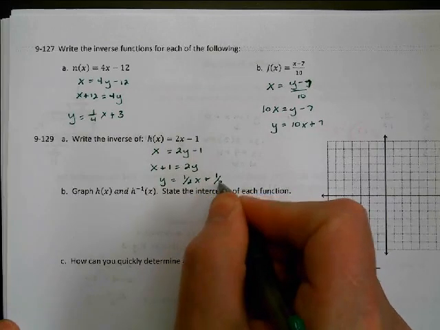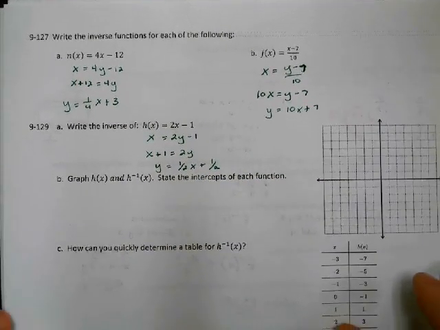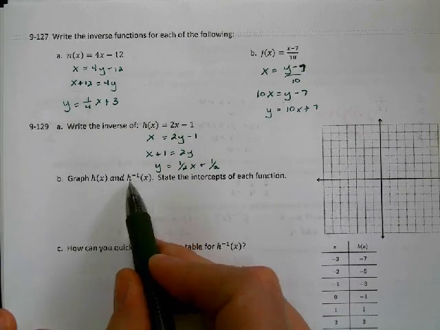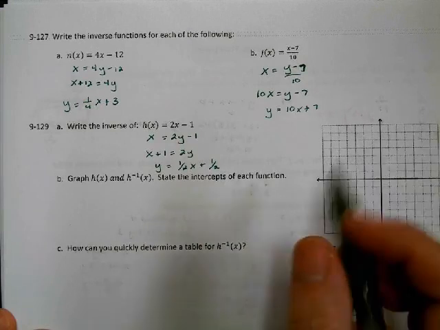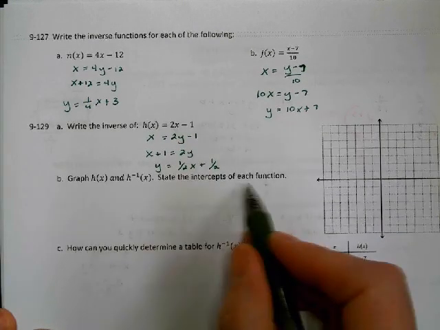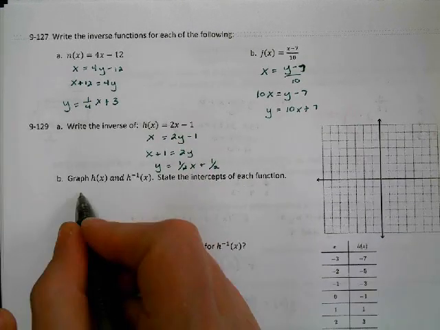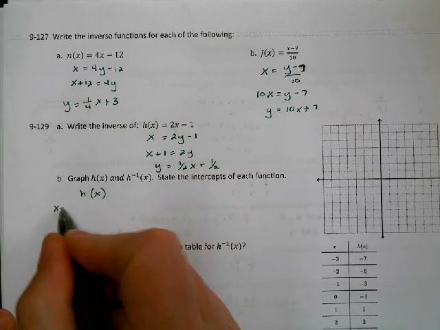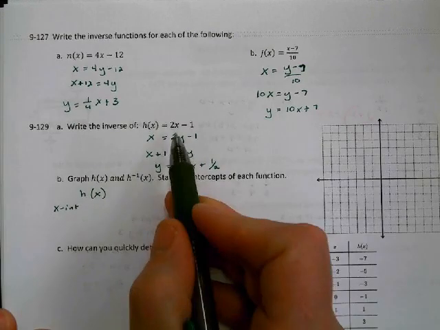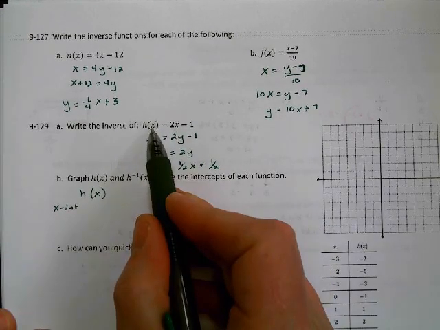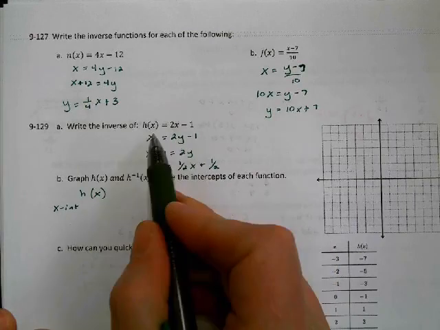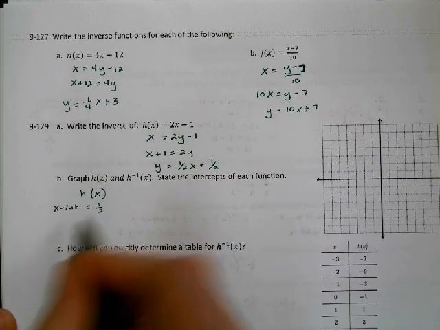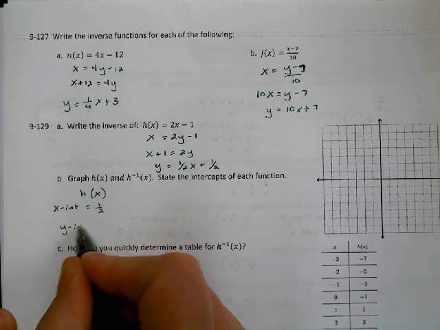All right, so we've got h of x and h to the negative 1 of x, so the inverse of h of x. State the intercepts of each function. All right, so h of x, the x-intercept is when y is 0. So I would add 1, divide by 2. So that would be 1/2. The y-intercept is the b value, negative 1 over there.